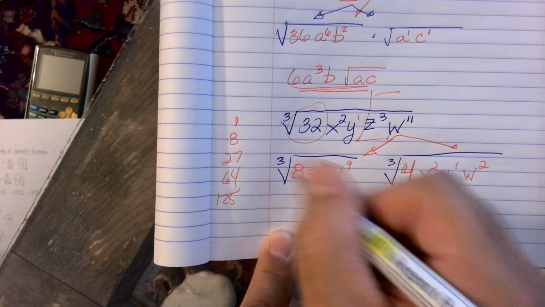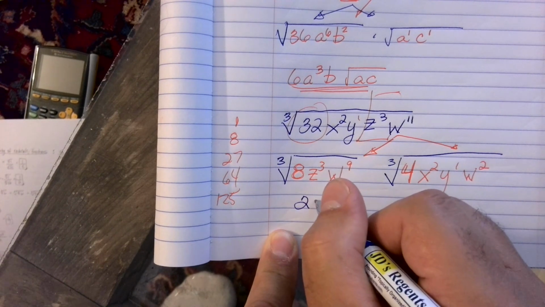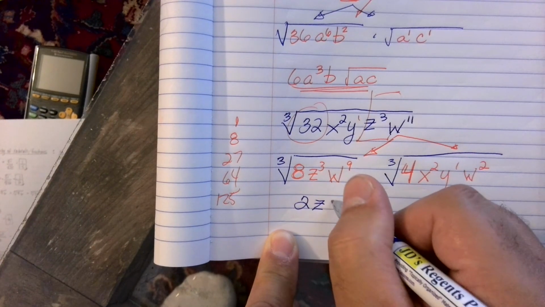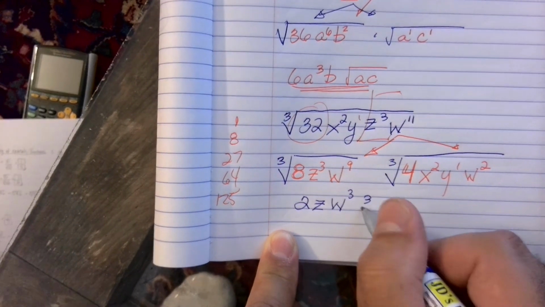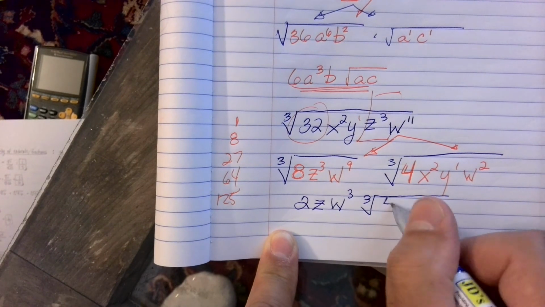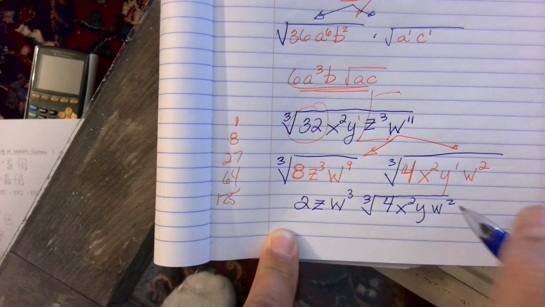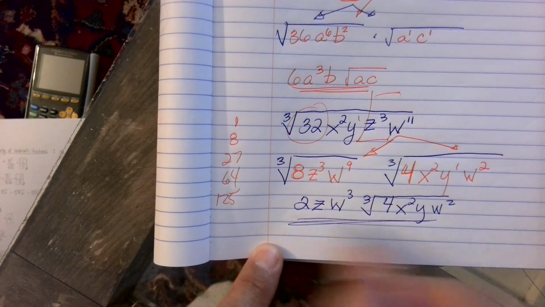So it looks like I'm going to have the cube root of 8 is 2. The cube root of z to the 3rd is z. And this will give me w to the 3rd. And we're going to have the cube root of 4x squared y w squared. Would be my final answer.